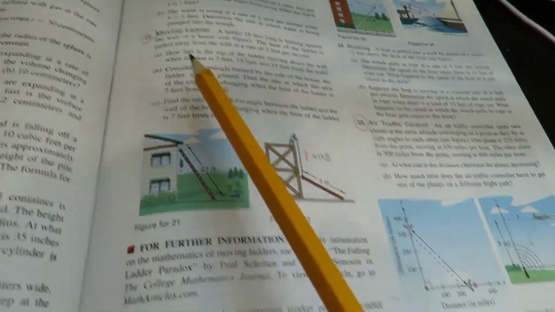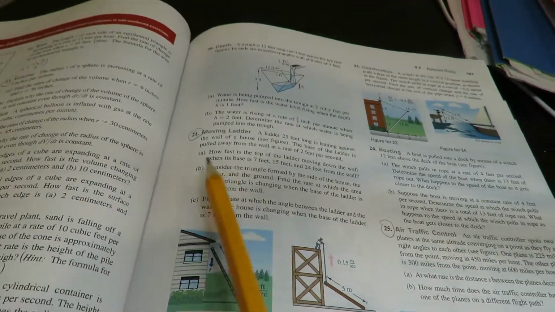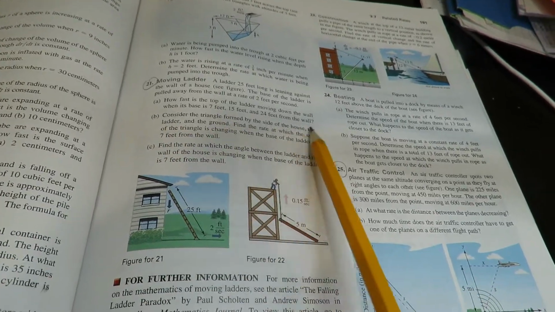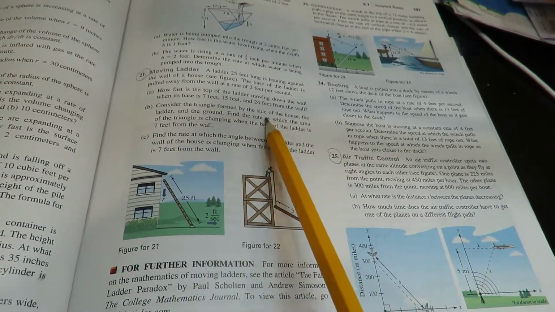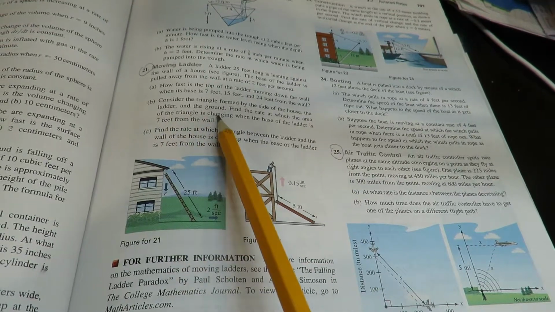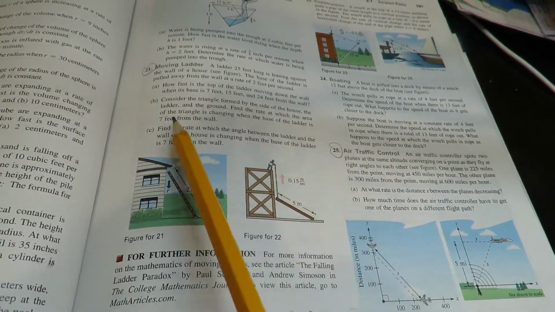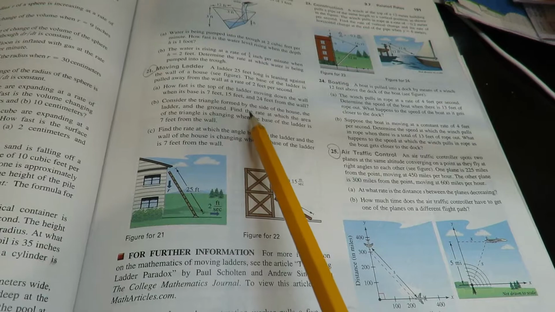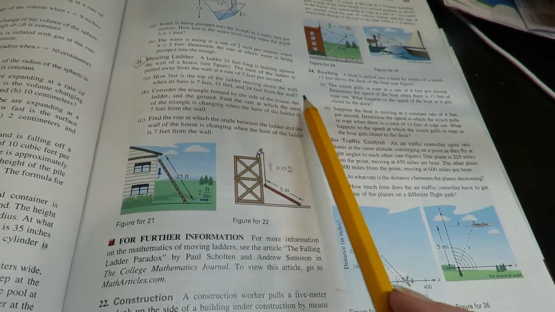Okay, gang, we are still working on question 21. It's a really good question, so let's go back to it. Now we're going to do part B. So we have to find the rate at which the area of the triangle is changing when the base of the ladder is 7 feet from the wall. Okay, so now we're looking at the area of the triangle.